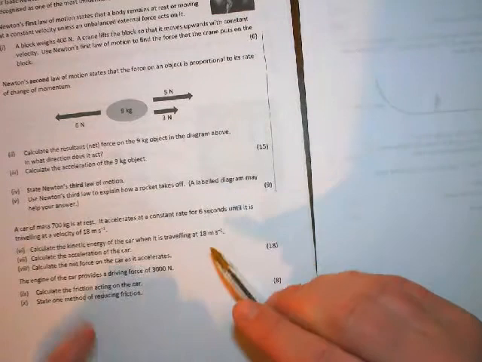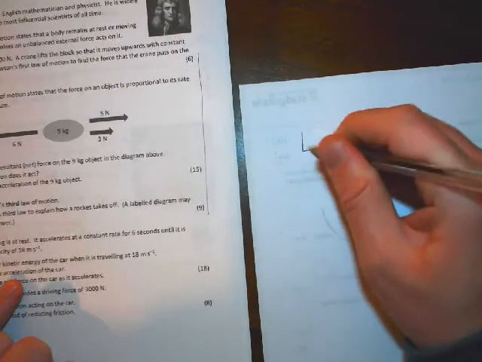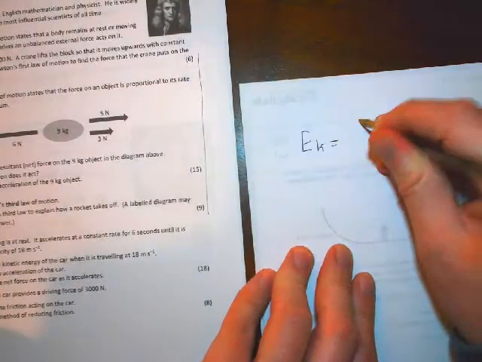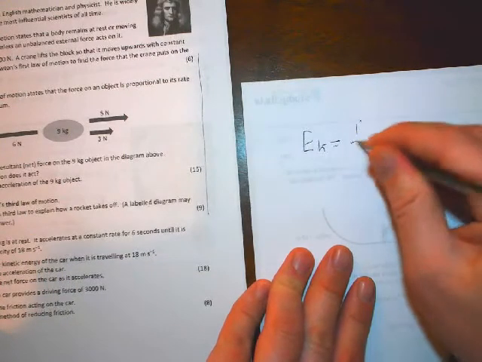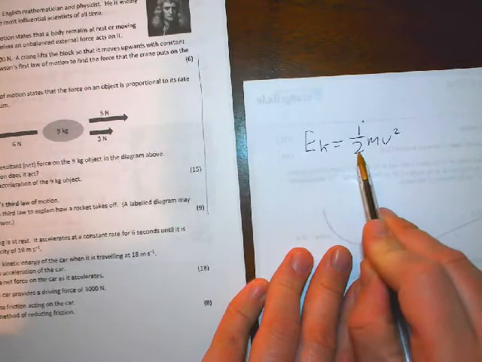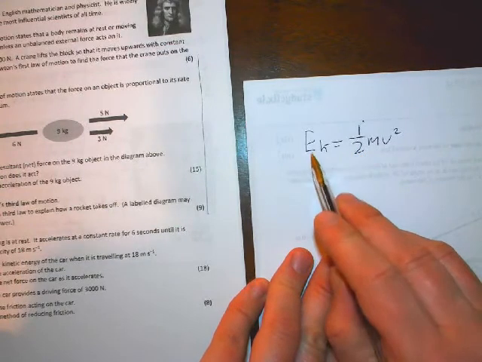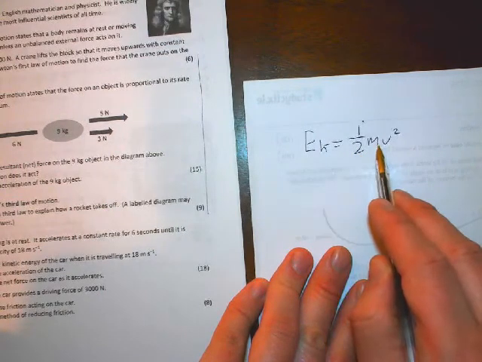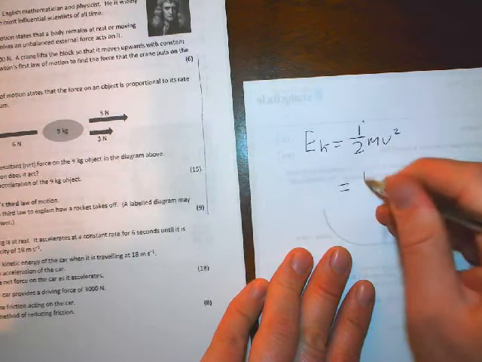Okay, so they're going to want us to solve this in a moment, but first we just need to get the kinetic energy of the car. And again, start off by just writing out the equation. It's in the logbooks, you don't have to memorize it, but just showing that you can apply the formula gets you started. So the kinetic energy formula is half the mass times velocity squared.